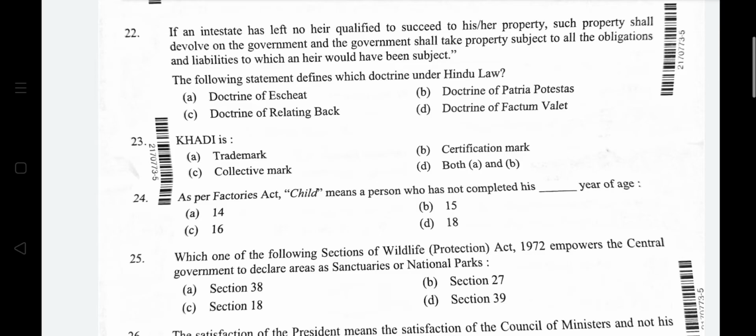Question number 23. Khadi is option A trademark, B certification mark, C collective mark, D both. Answer is C collective mark. Question number 24. As per the Factories Act, child means a person who has not completed his dash year of age. So here we have to answer according to the Factories Act, and according to that age is option number B 15. Generally it is 14, but according to Factories Act it is 15.